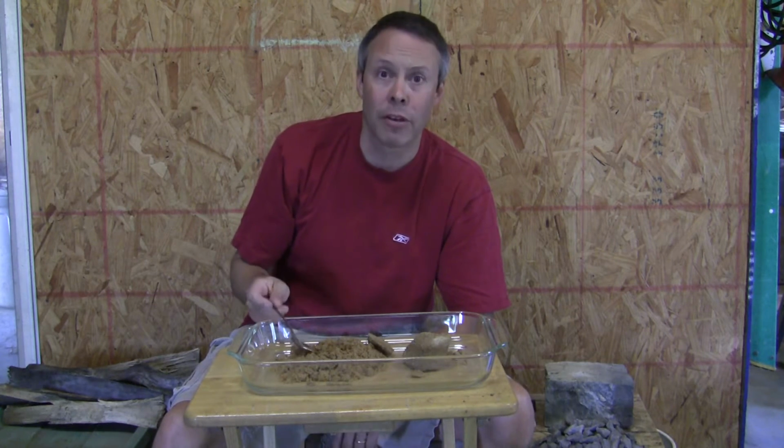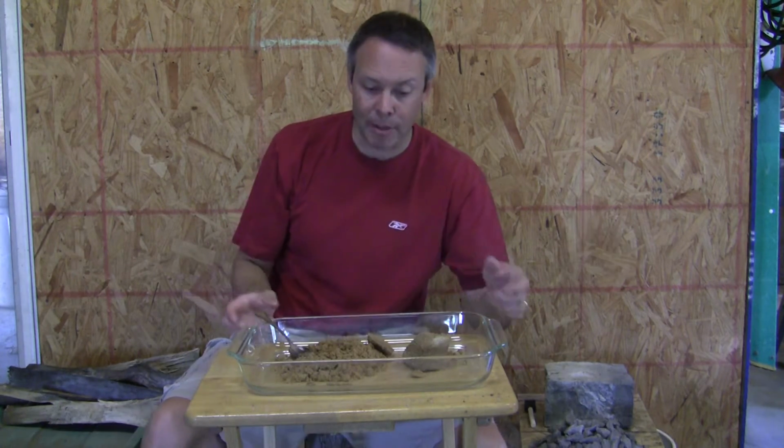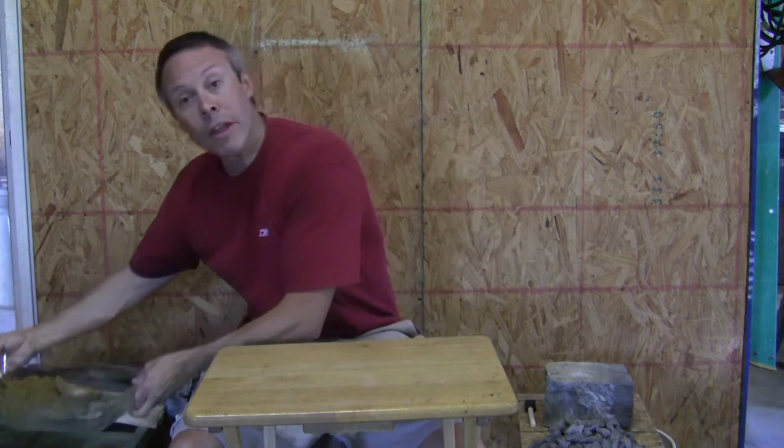Anybody that's a coffee drinker knows coffee grounds make coffee faster than coffee beans. Why? What did we just say about the rocks? Oh, that's right. Smaller pieces, greater surface area. Smaller pieces break down faster.